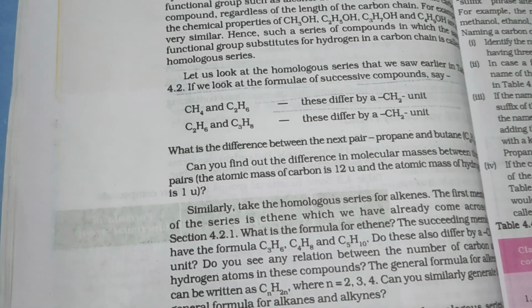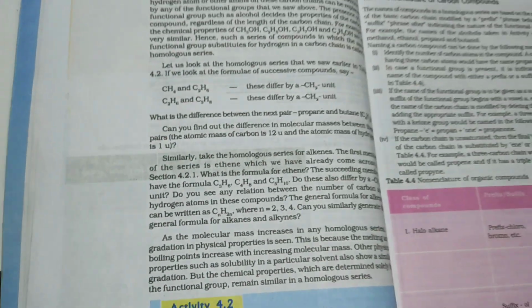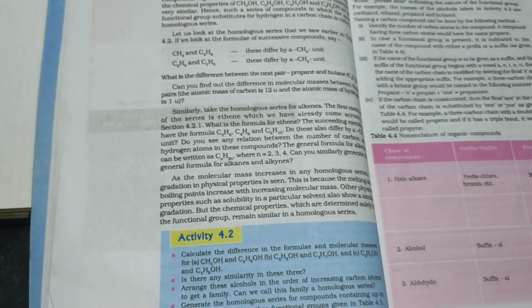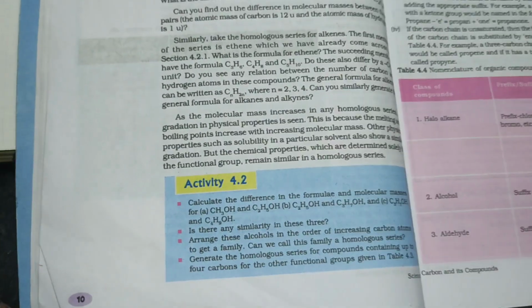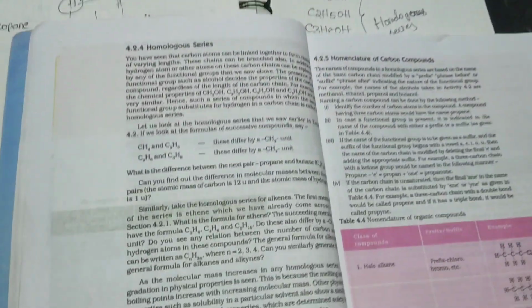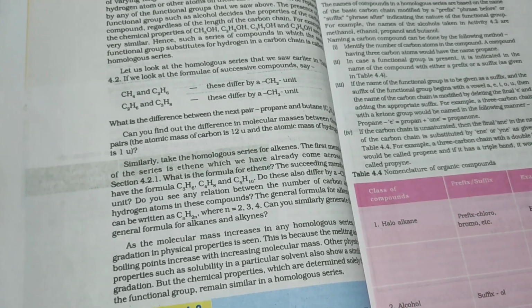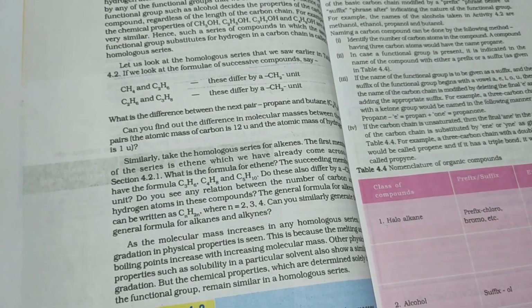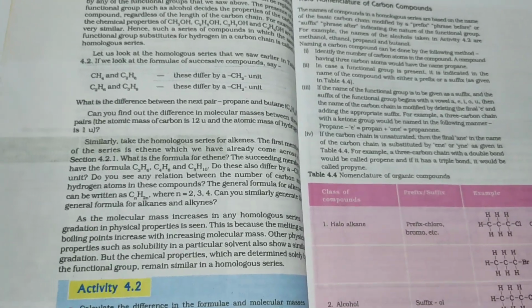Same in alkenes also, like this only, it will differ by a CH2 group, and alkynes also. So from this, I already told the general formulas of alkanes, alkenes and alkynes. What is the general formula of alkenes? CnH2n, and alkynes CnH2n minus 2, and alkanes CnH2n plus 2. So the chemical properties are solely dependent on these functional groups in the homologous series.